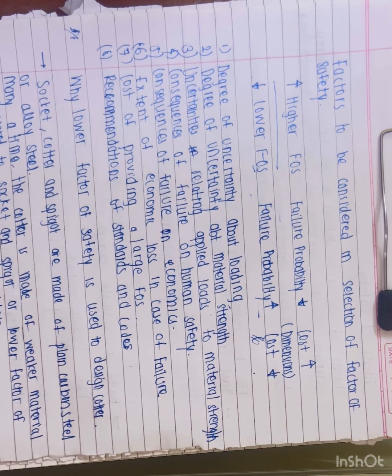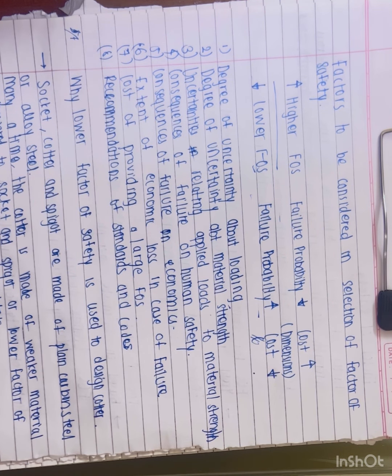First is degree of uncertainty about loading, and second, degree of uncertainty about material strength. Third is uncertainties relating to applying loads to material strength. Fourth is consequences of failure on human safety. Fifth is consequences of failure on economics. Sixth is extent of economic loss in case of failure. Seventh, cost of providing large FOS. And eighth is recommendations of standards and codes.